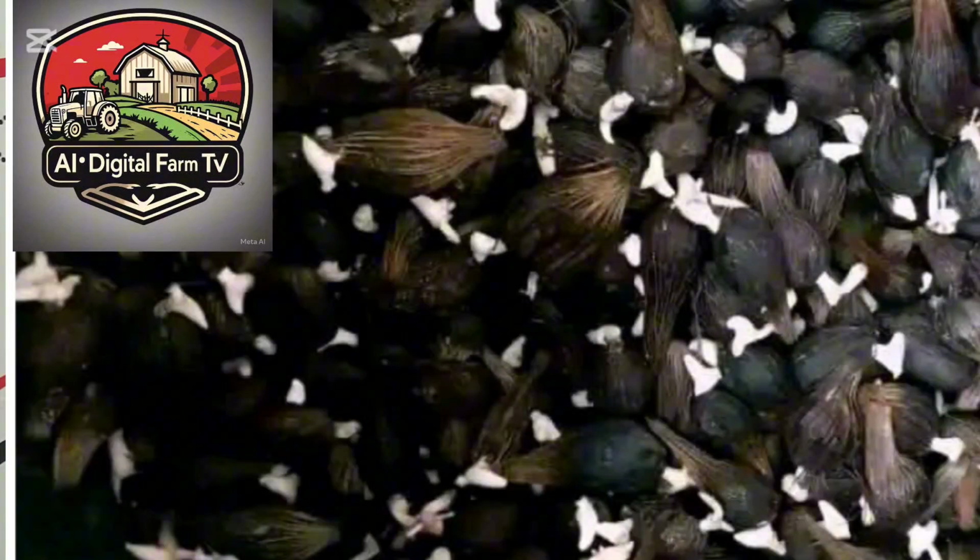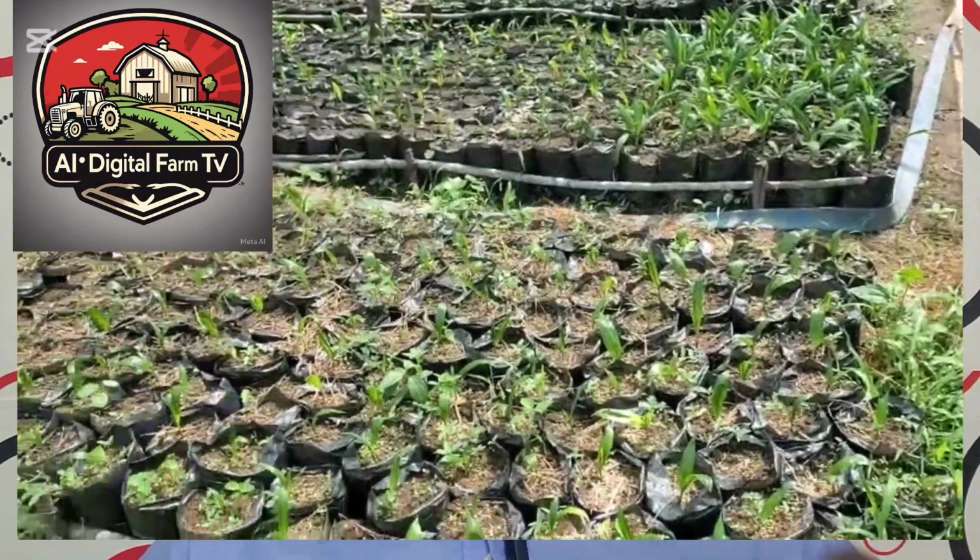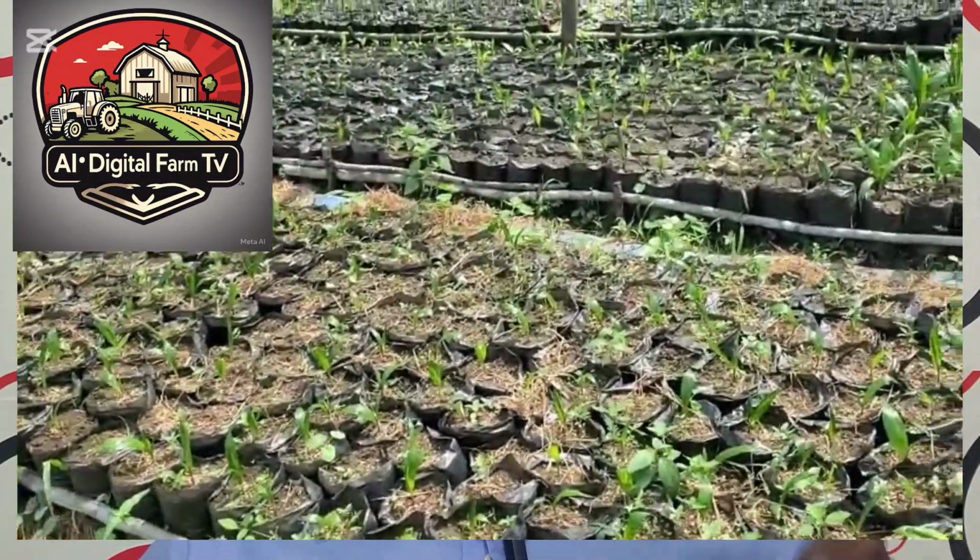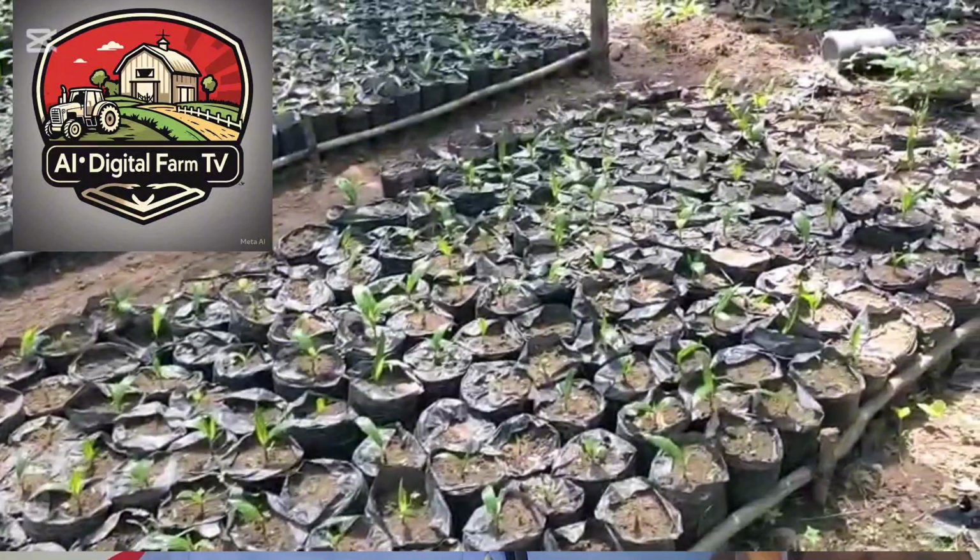Take note of this. You can either source sprouted palm seeds and raise your own nursery yourself, or you get mature seedlings ready to be transplanted into the field from any vendor.